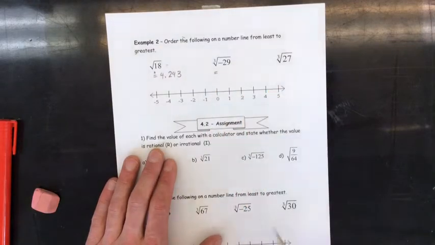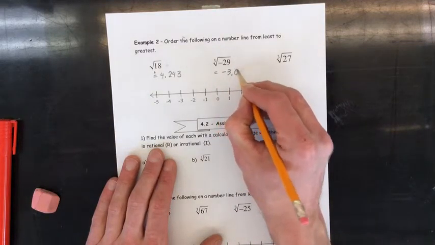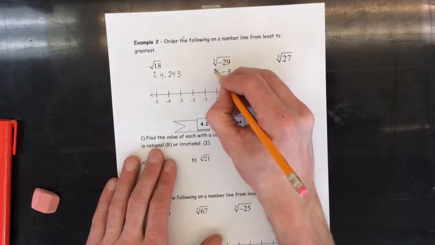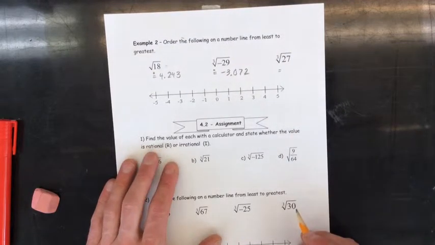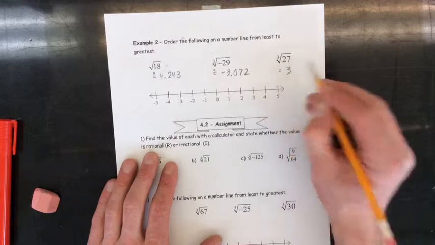If I want to take the third root of negative 29, again I'll use my calculator. And I get negative 3.07, and I'll round to 3 decimals. And then the third root of 27. Well, I know that 27 is a perfect cube, so this is 3.